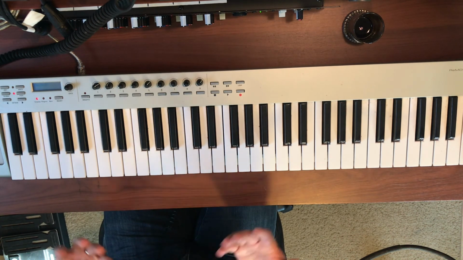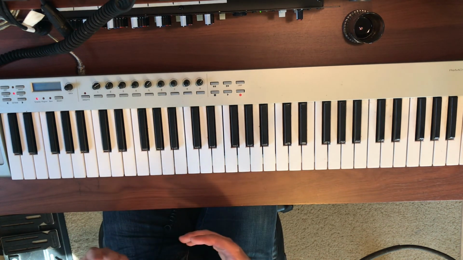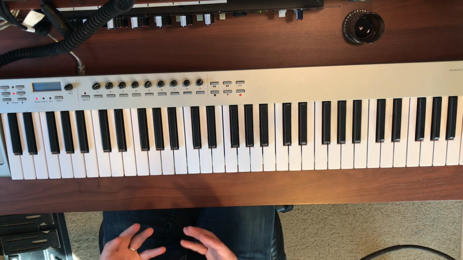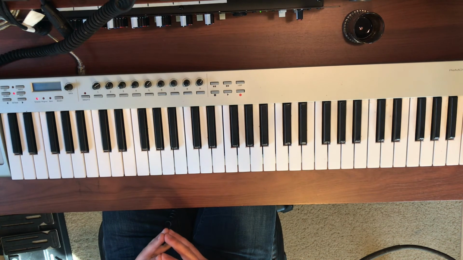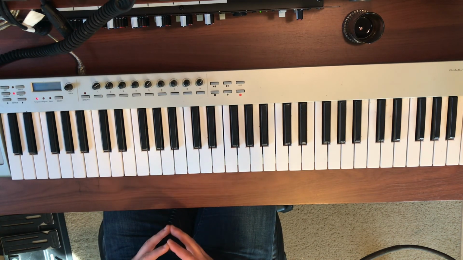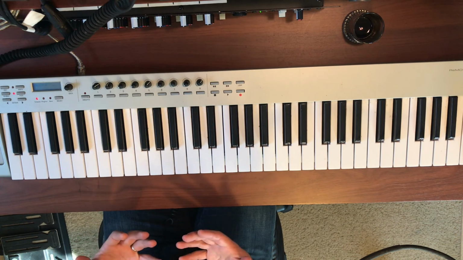Now, there are 1,000 different ways that you can adapt these and use them in all sorts of different contexts. But in the end, the only rule that really matters is, do you like the way it sounds? Is it getting across the feeling and the idea that you want it to get across?